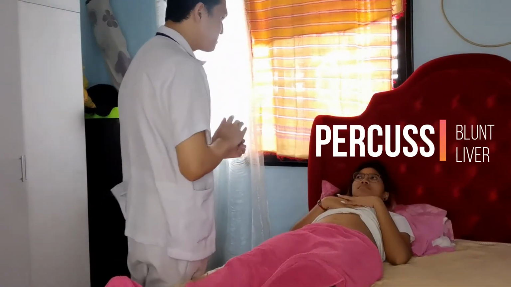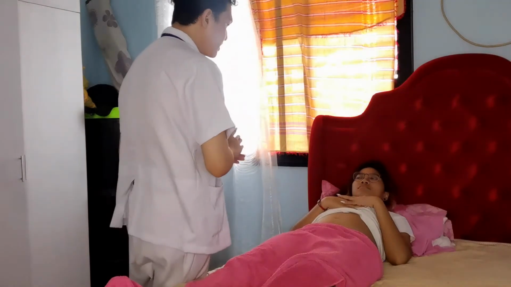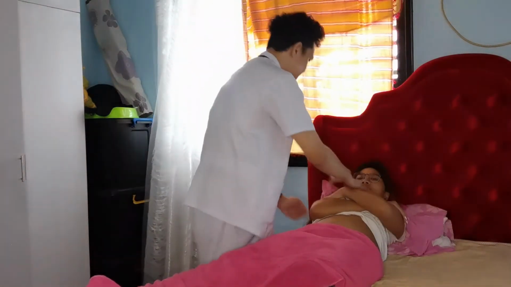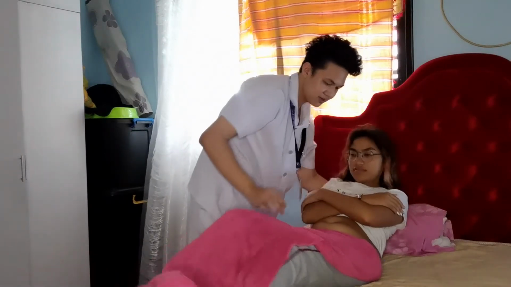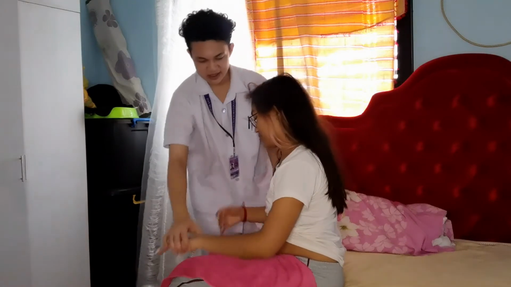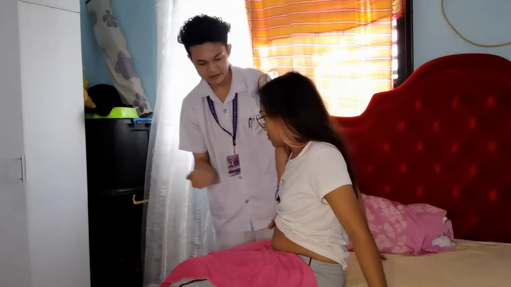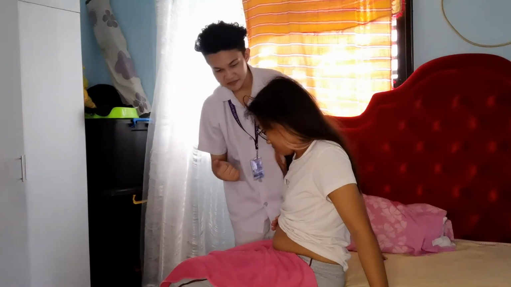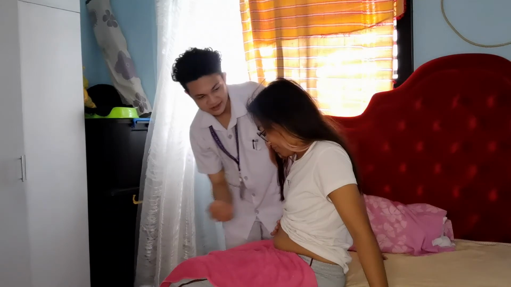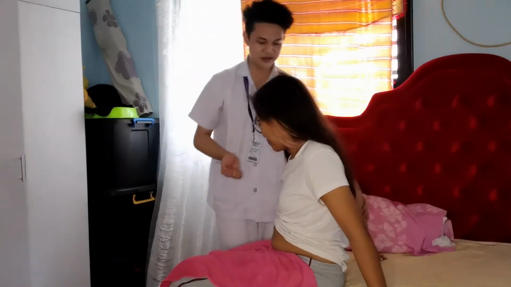Alright, so for the next part, I'm going to do a blunt percussion to assess for tenderness, starting with your liver. So I'll assist you to a sitting position. I'm going to strike your lower rib cage using the ulnar surface of my fist. Tell me if you feel any pain. Is there any pain? No pain and no tenderness found on your liver.